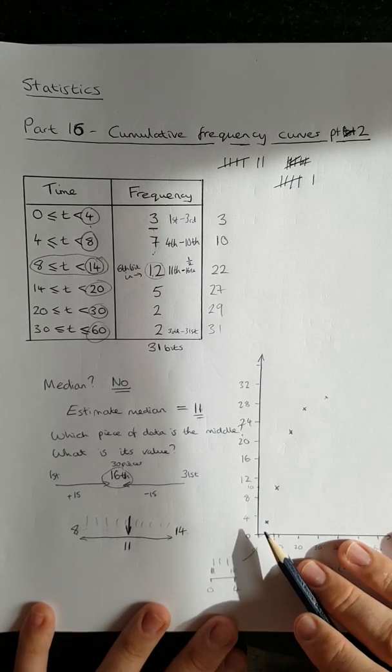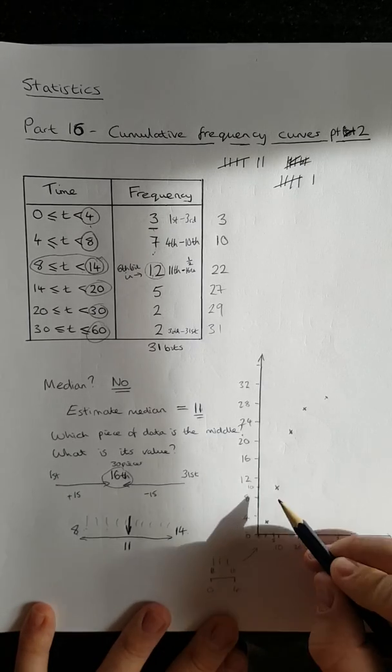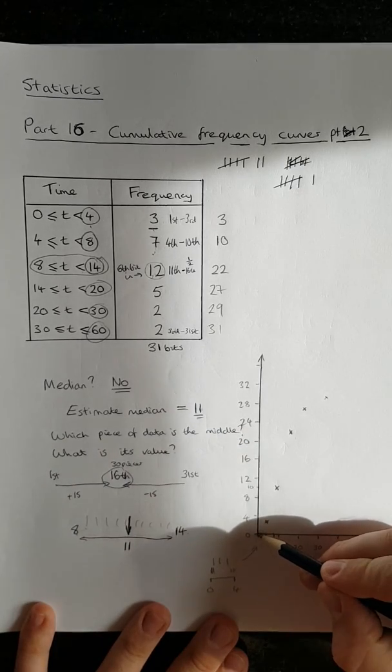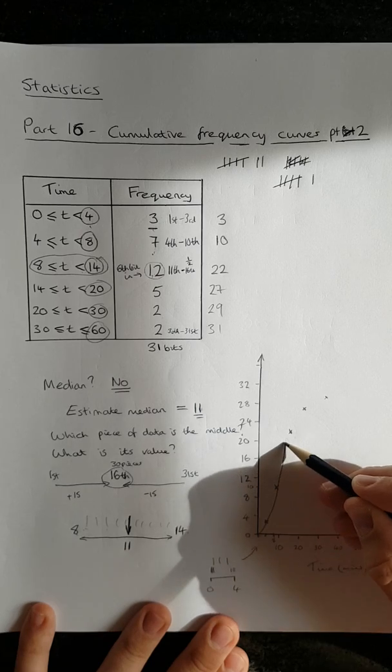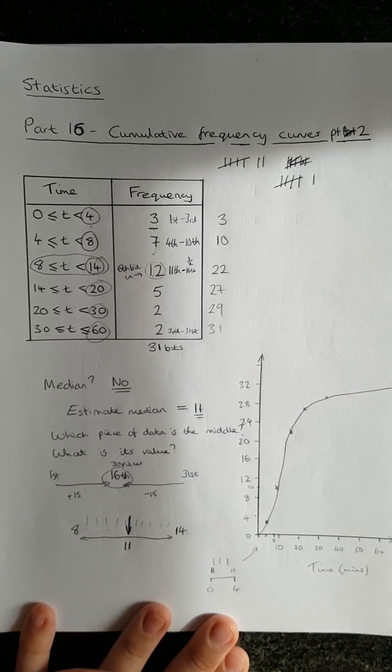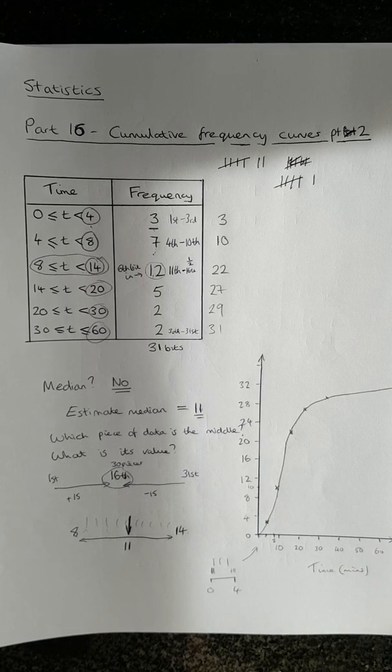Now, watch how I can show you how this data might behave in between the intervals. See that smooth curve that I've drawn?